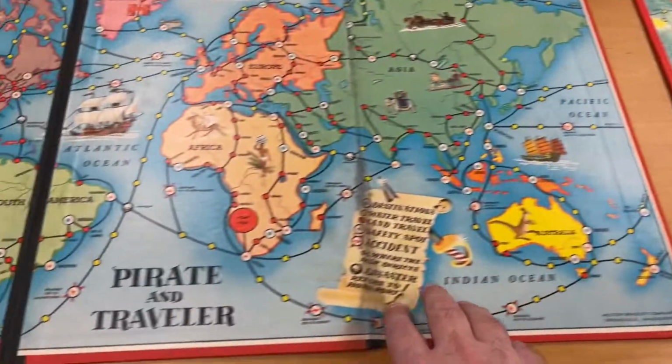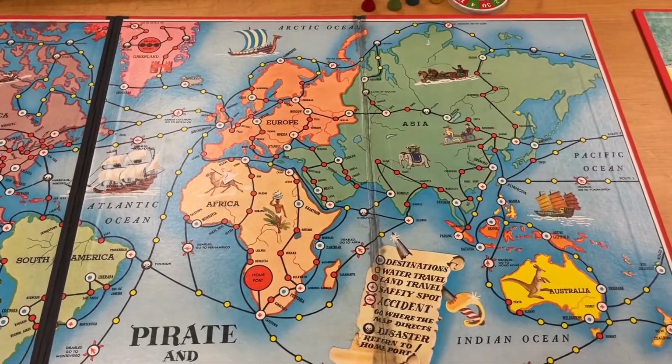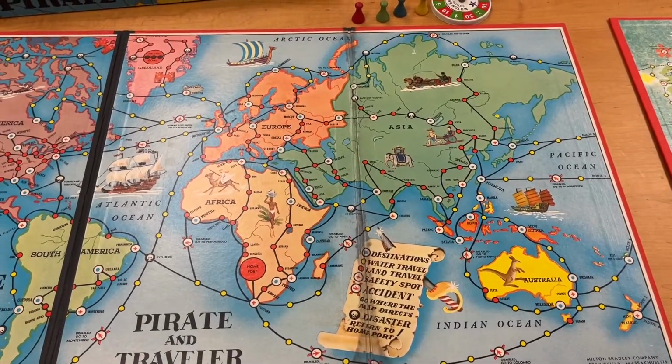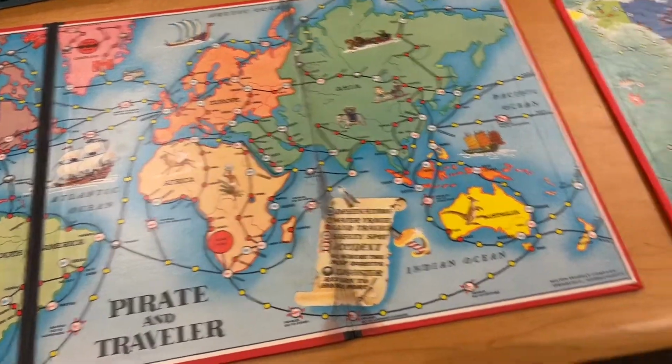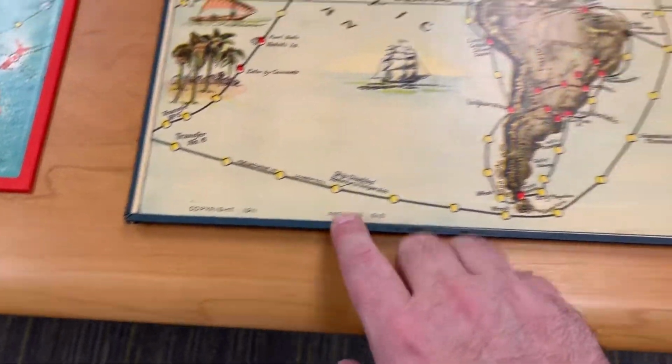Now, when I did some research on the game, I found out that the game had been patented in 1911. So I was like, ooh, I wonder if I could find a copy. And it turns out I did. And the older version of it is just gorgeous. And there it is, patented 1910, copyright 1911.